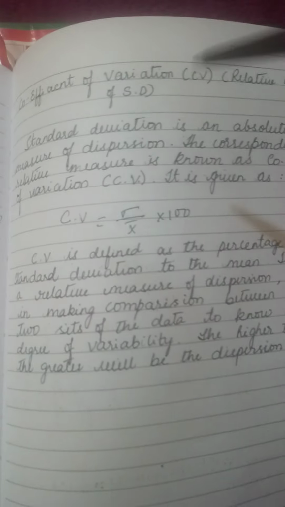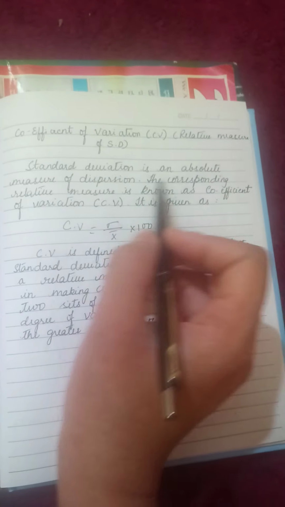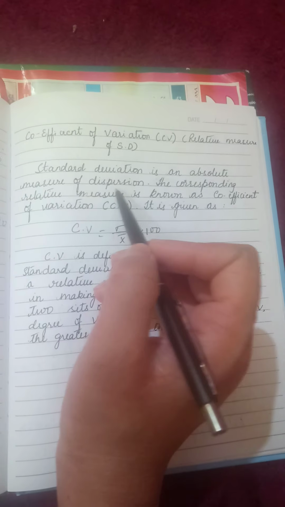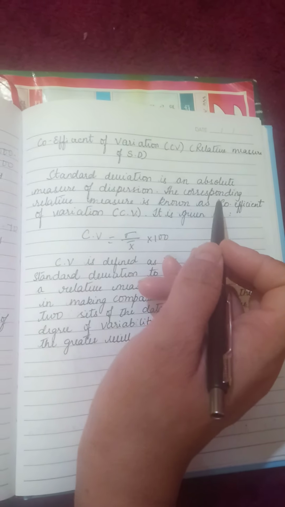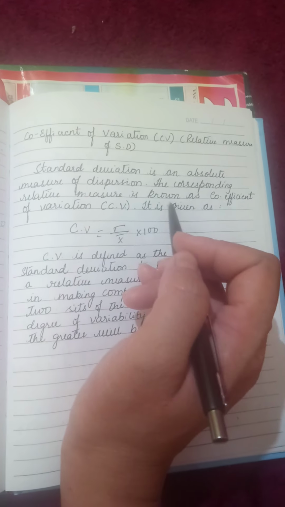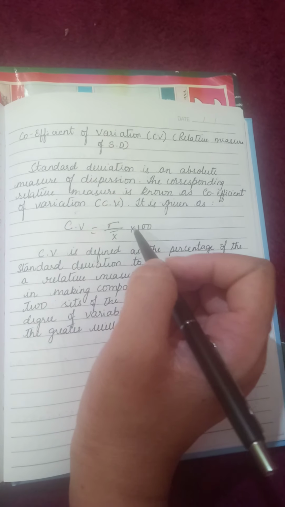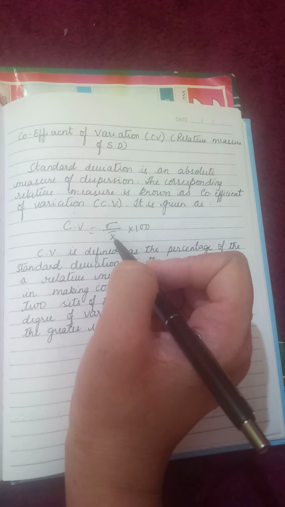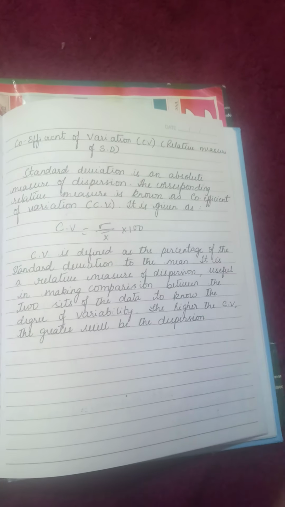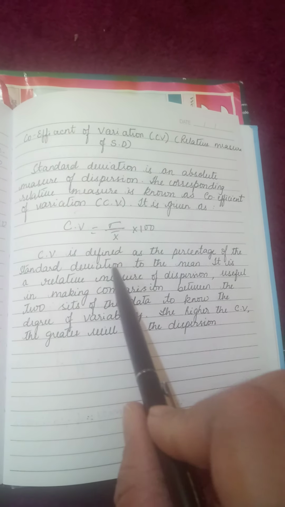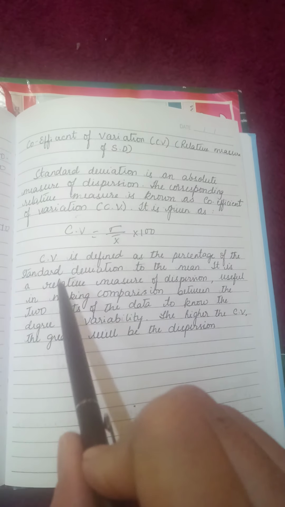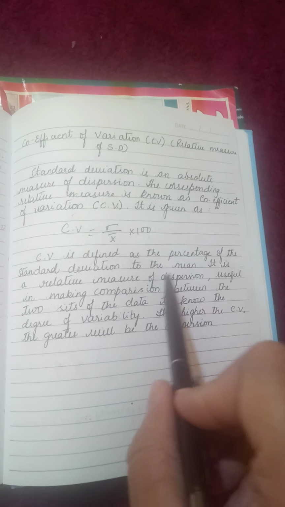So, coefficient of variation: standard deviation is an absolute measure of dispersion. The corresponding relative measure is known as coefficient of variation. It is given as standard deviation divided by mean into 100. Coefficient of variation is defined as the percentage of the standard deviation to the mean.